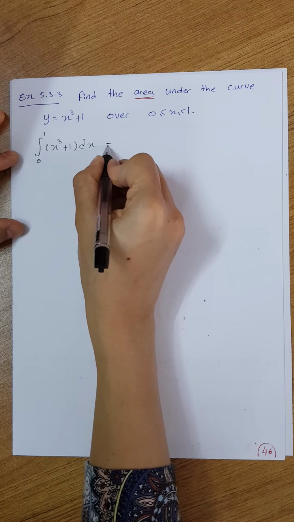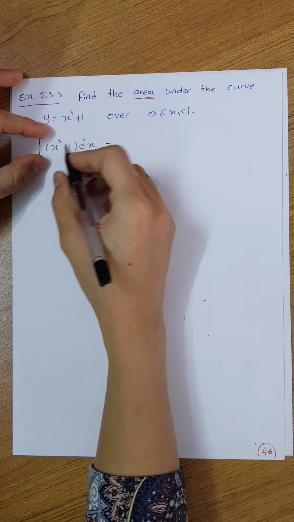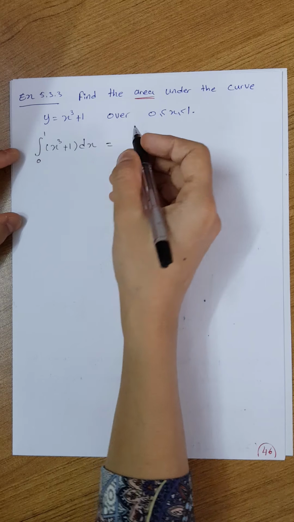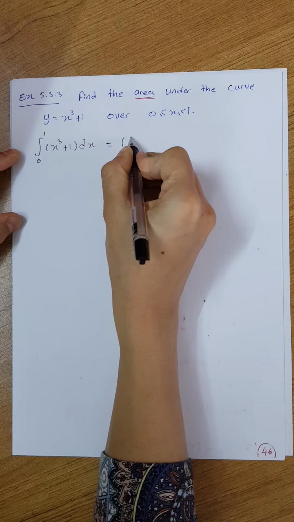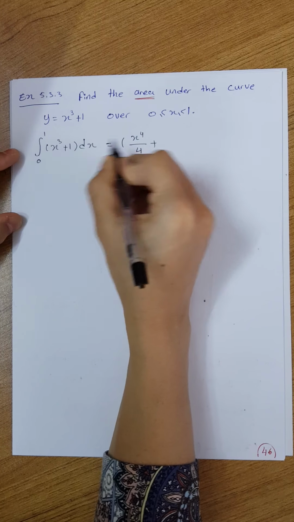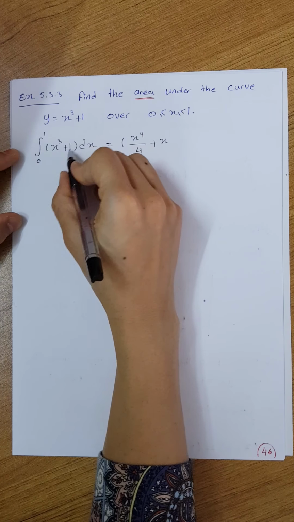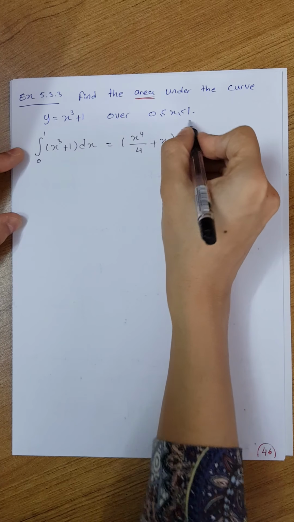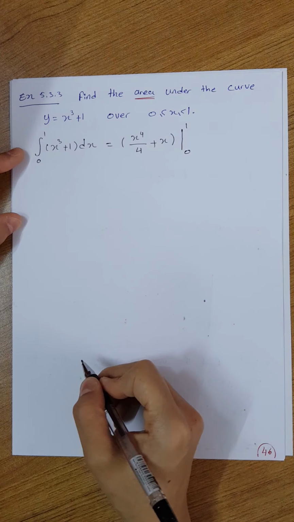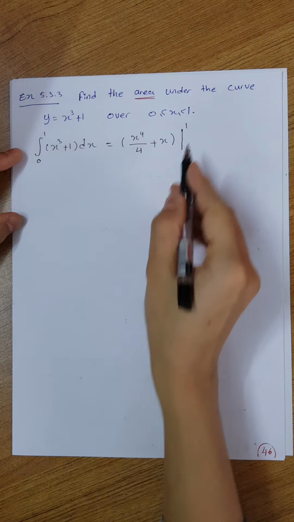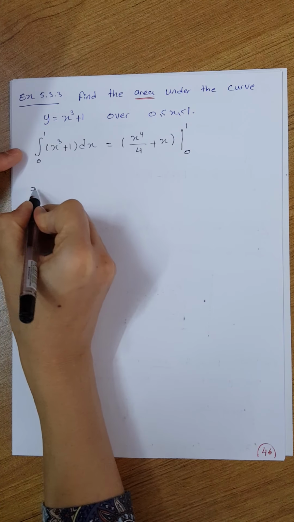That's again easy. We are finding the integration as we have no bounds for the integration. What's the integration of x to the power of 3? It is x to the power of 4 over 4 plus integration of x. Integration of 1 is equal to x, and instead of c, we are writing the result from 0 to 1. First, according to definite integration, we have to input 1 into the function.